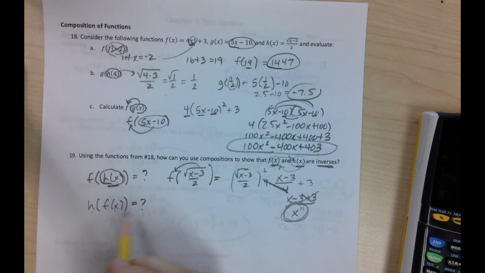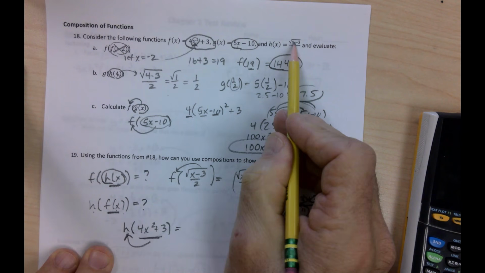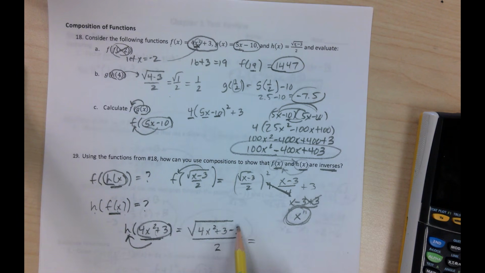So f of x, what is it? Well, it's this crazy thing. So this problem turns into h of 4x squared plus 3. So what does that mean? We got to put that into the function defined by h wherever x pops up, which is right there. So we take that x out, we replace it with all of this.